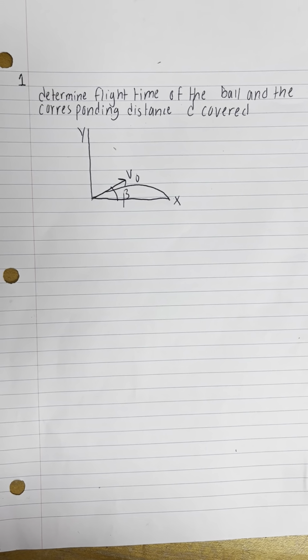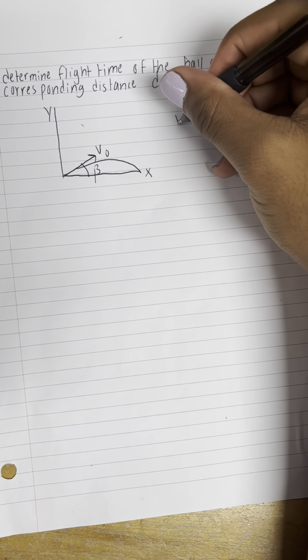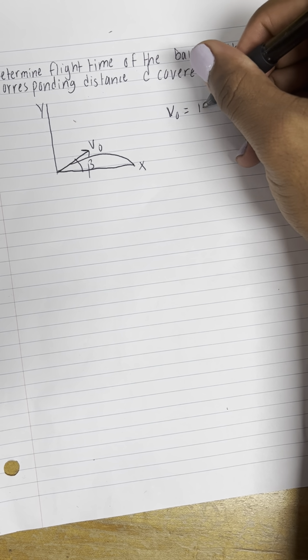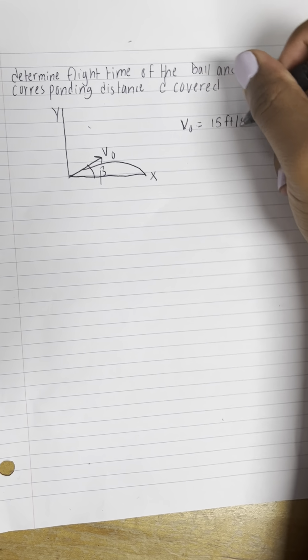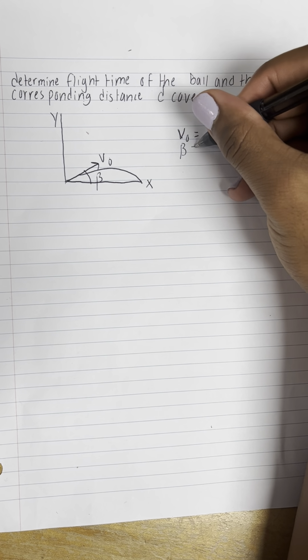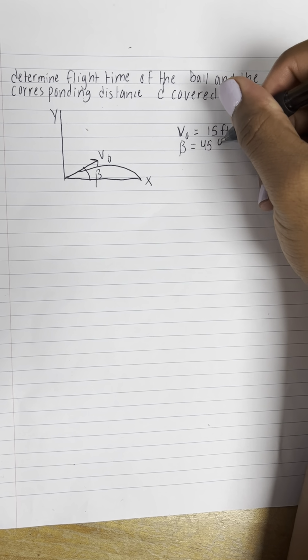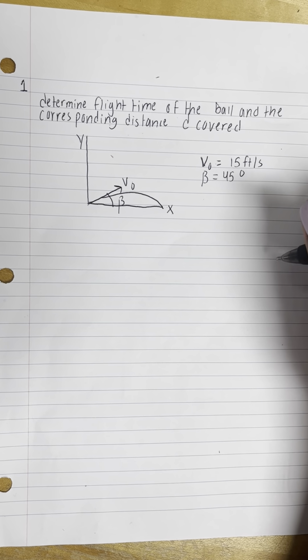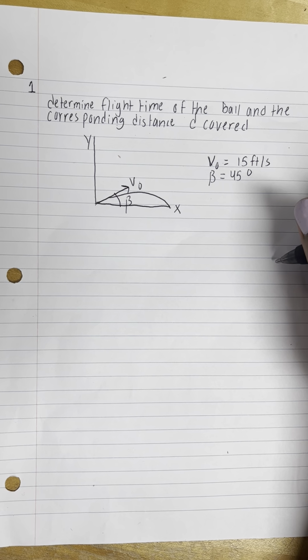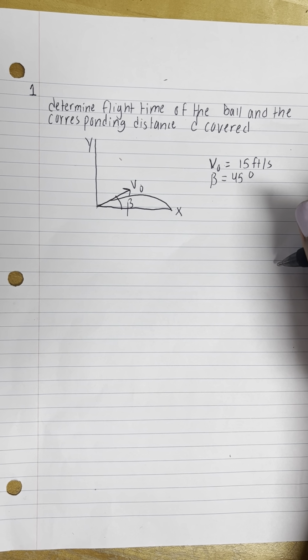Okay, so we're given that V naught is equal to 15 feet per second, and that this angle is 45 degrees. Okay, so first off, we have to make some equations.